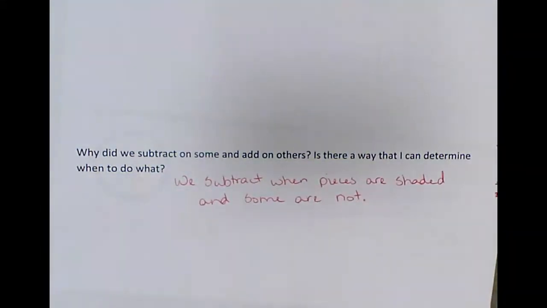So that's the way that you can determine when to do what. If there are pieces that are shaded and non-shaded, then that tells you you're probably going to need to subtract. If everything is shaded, or if everything is not shaded, if it's all the same color, then that means you're probably going to add.